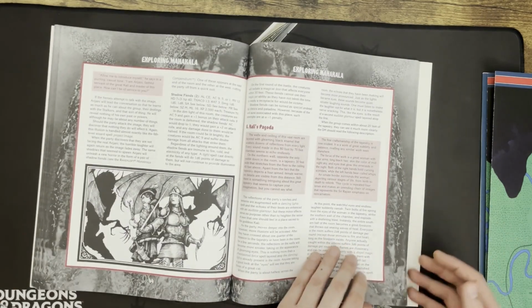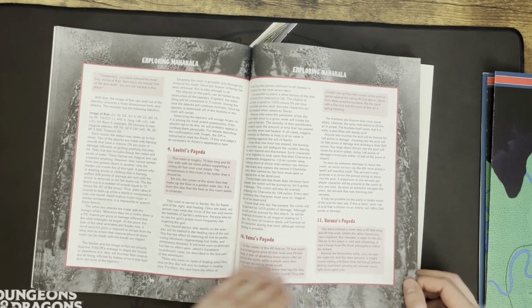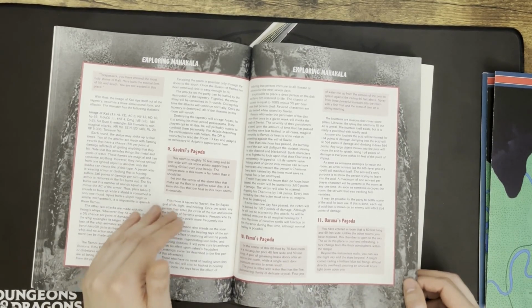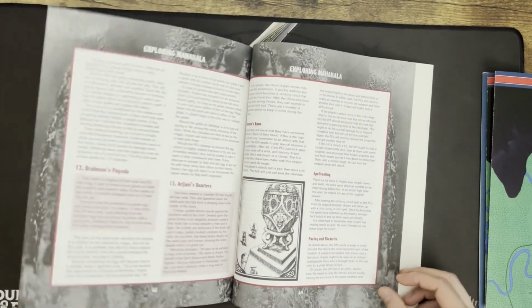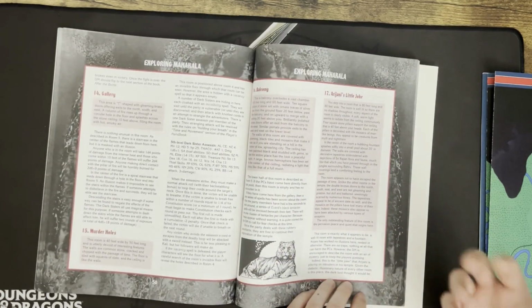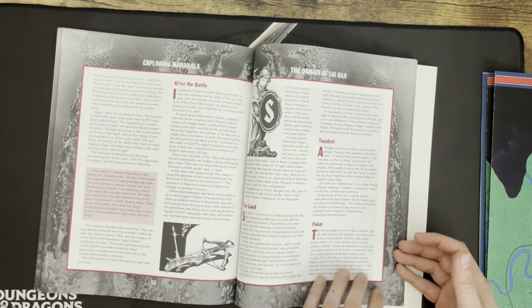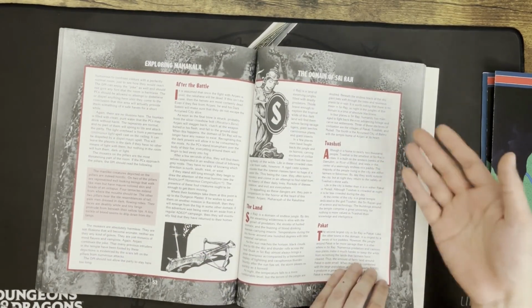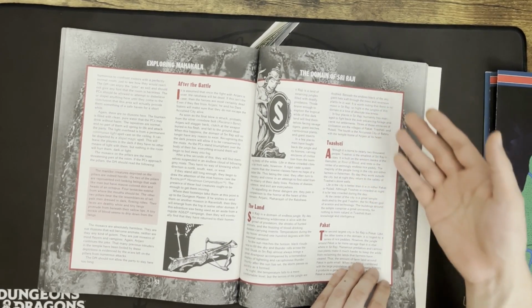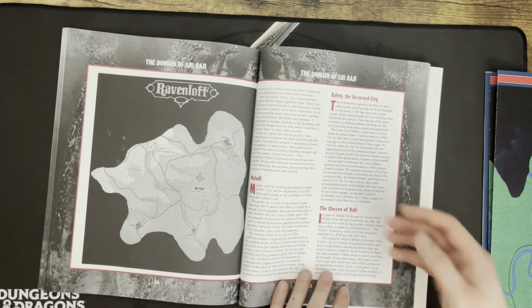This continues the exploration of the temple. There are different pagodas in this temple and they all have an Indian theme. So we have Savitri, Yama, Varuna, Brahman, and so on. I believe this was the only adventure published which took place in the domain of Sriraji, the Indian-inspired domain. Near the end of this book, we have a few pages devoted to expanding the domain of Sriraji, such as the different towns or the cities.